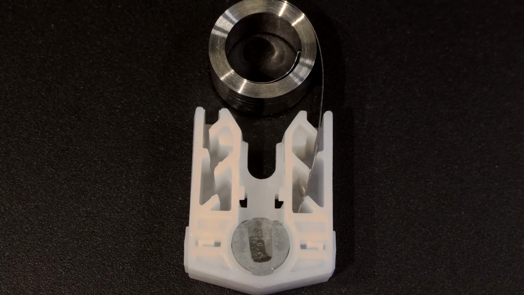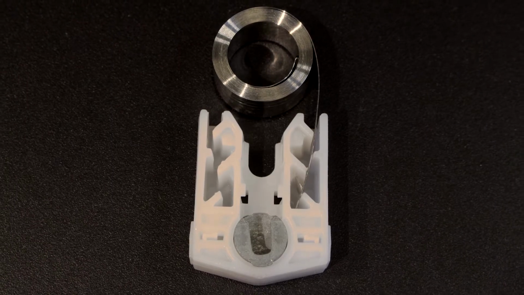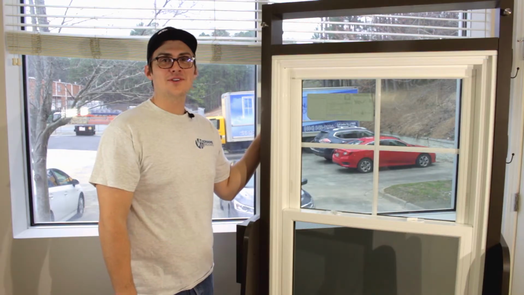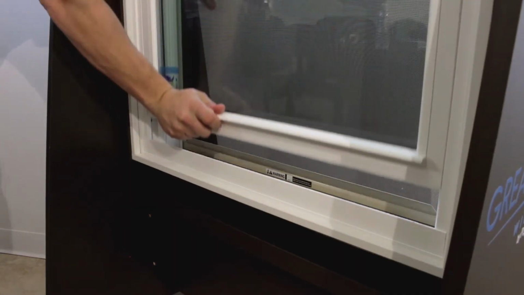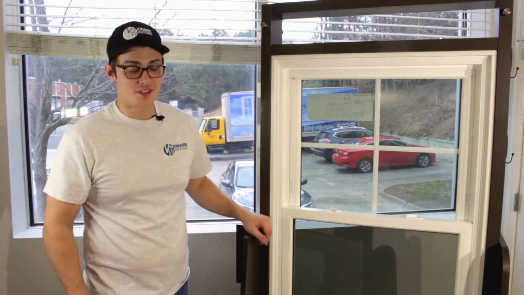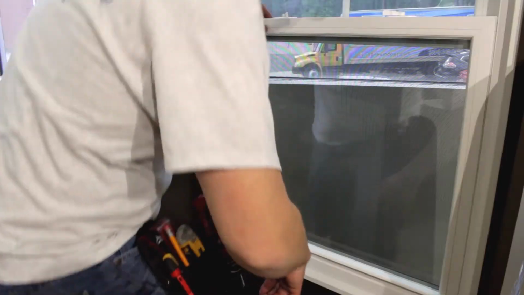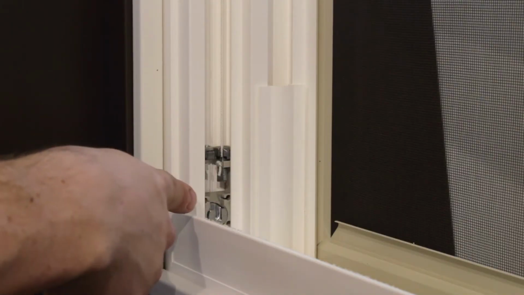The cam is the part of the window that attaches to the tilting pin that allows your window to slide up and down freely. If you notice your window is hard to open or close, you might have dropped a cam. To see if your cam is dropped, go down to your sash and open it up, and you'll see that the cam is dropped down to the bottom of the track.